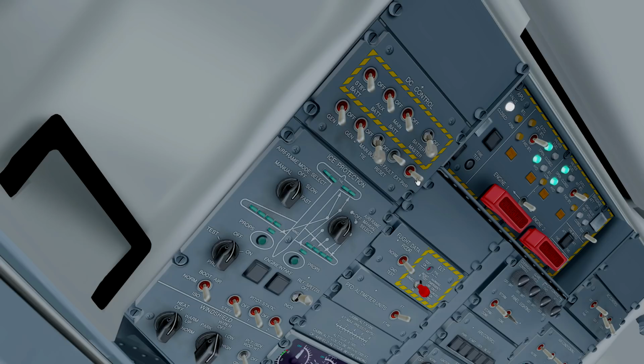So we'll just turn this on right here. Make sure that the bus tie switches to tie as well. The other generators are on as well. We'll just leave it like this. But now the external power is supplying the DC part of the system, and the DC part again is just, you know, the main systems.